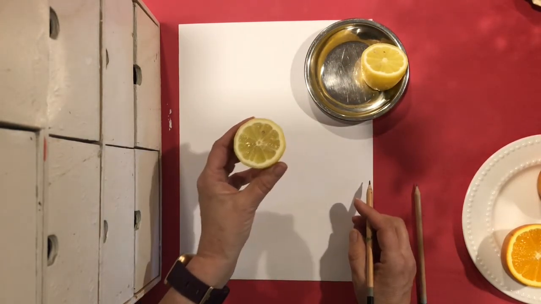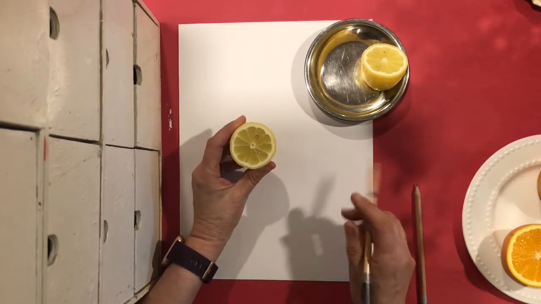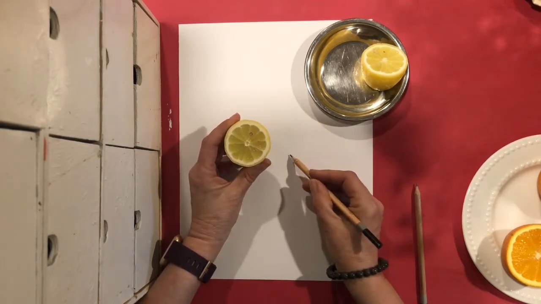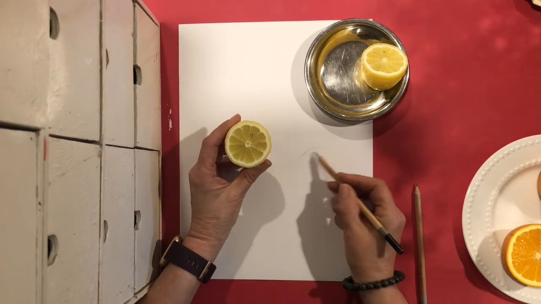Okay, so I'm just going to be looking at my lemon and I'm just going to really look at the shapes that I see, and I'm going to try and draw everything that I see here. So I know it's a round shape, so I'm going to just start with that, and I'm drawing really lightly.